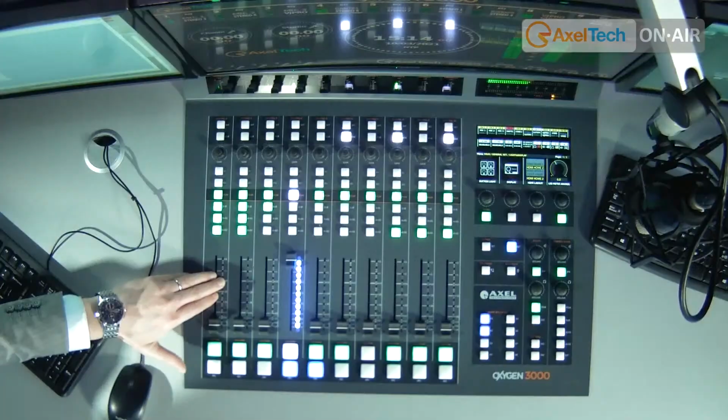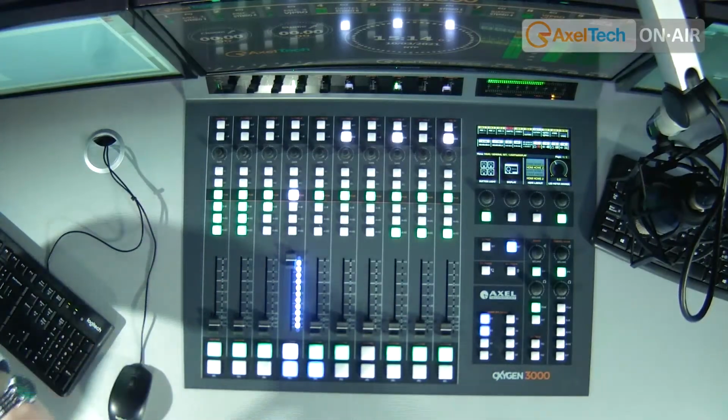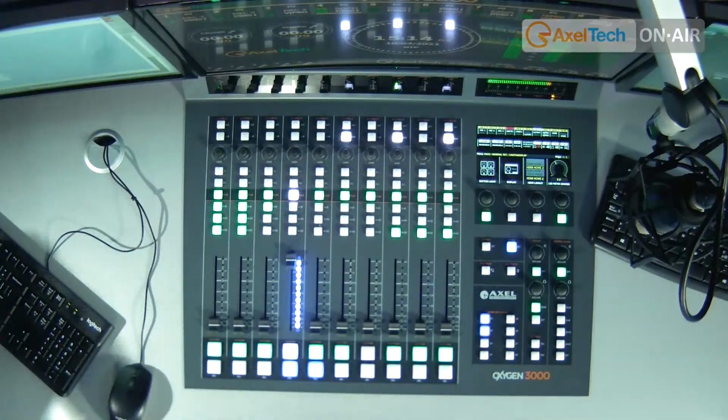Let's say, for those who already have a Falcon from Axel without the Dante option, or the Oxygen 3000 without the Dante option. Why? Because this is something you need to order, and it is added at the factory.